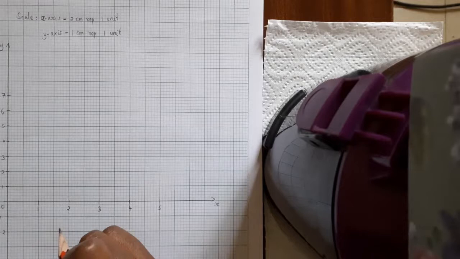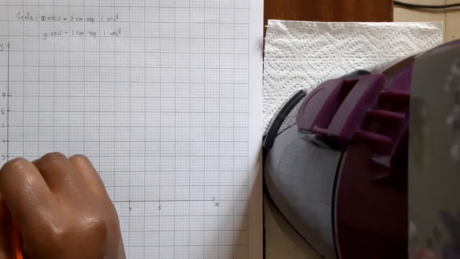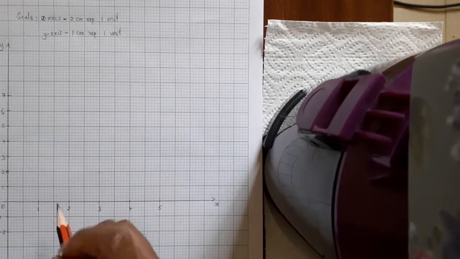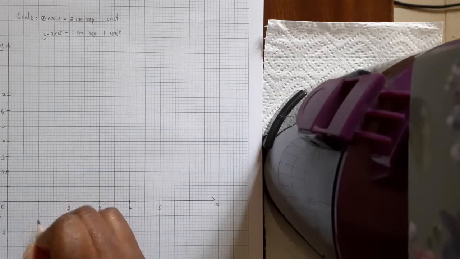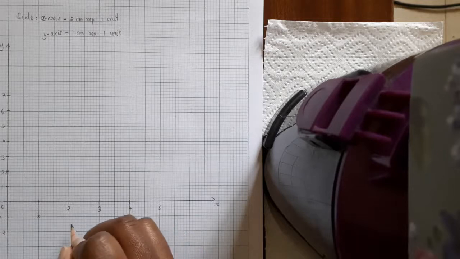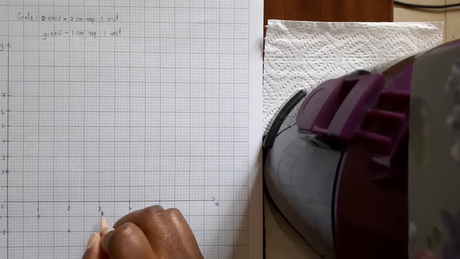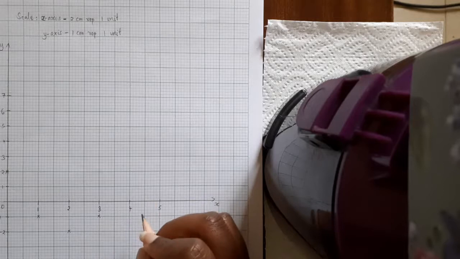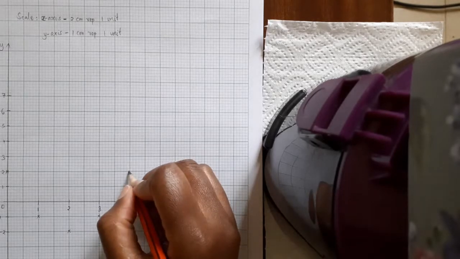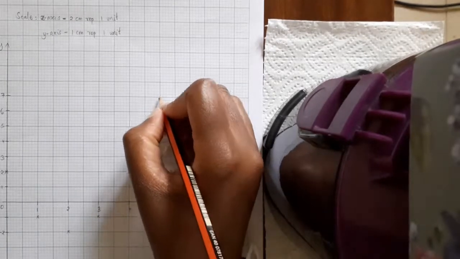So when x is 0, y is 2. You mark it on the graph. When x is 1, y is -1. When x is 2, y is -2. When x is 3, y is -1. When x is 4, y is 2. And when x is 5, y is 7.